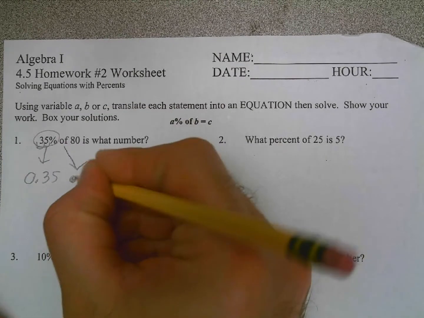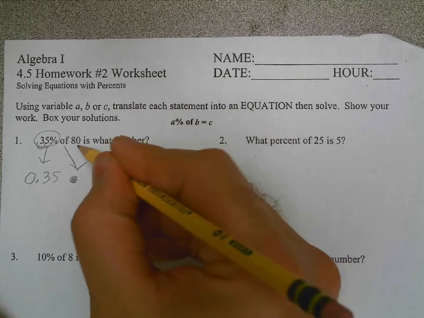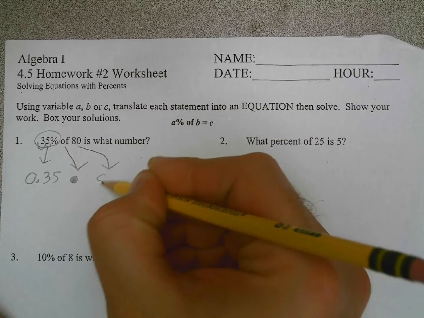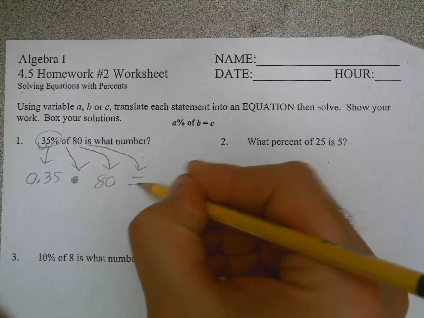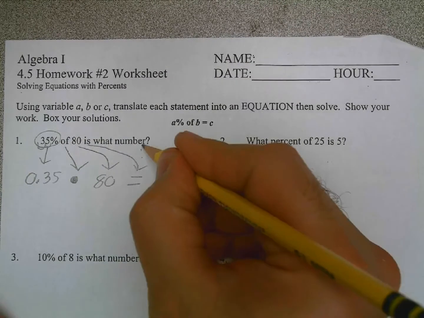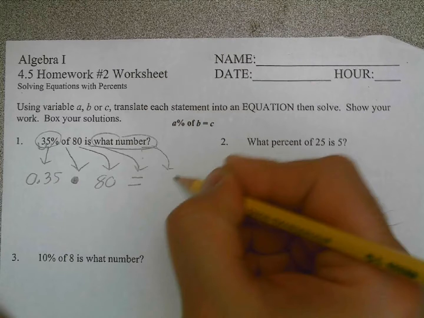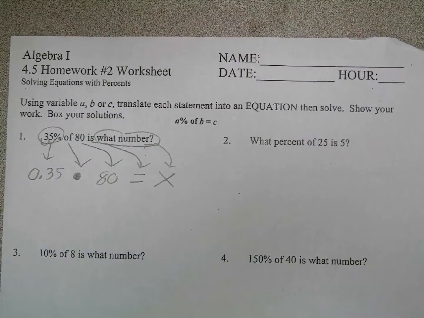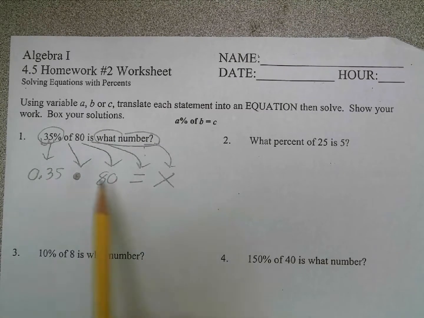So that word of, we're going to multiply. And then 80, that's nicely still 80, is means equal. And then what number is our unknown x. Okay? So what we're doing is translating all of these things into usable things which we can solve, okay?